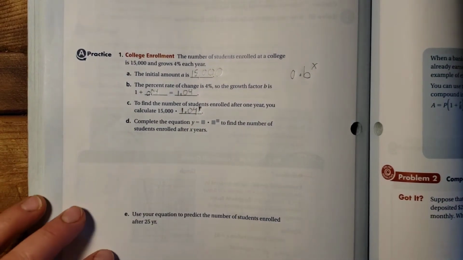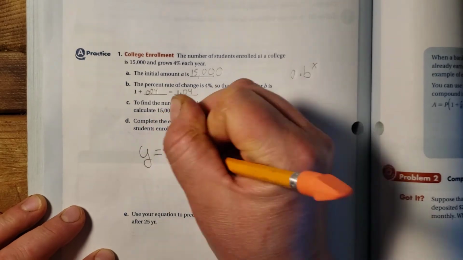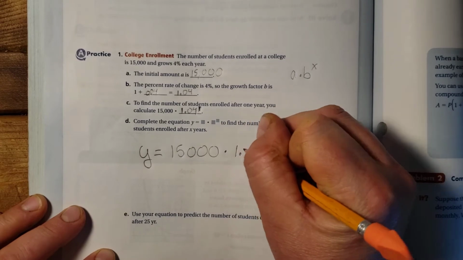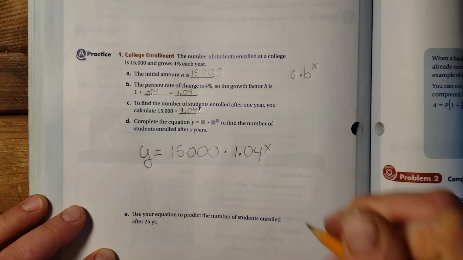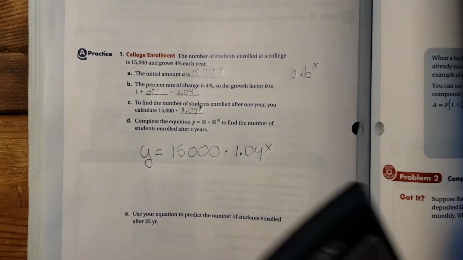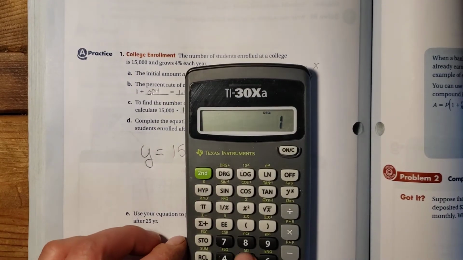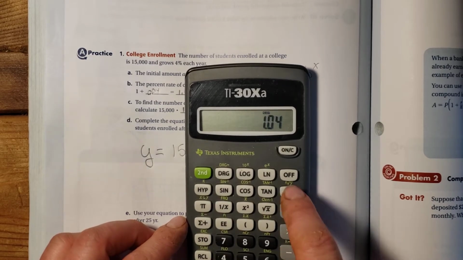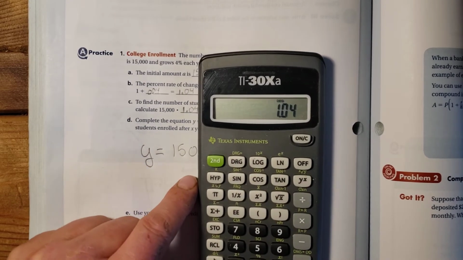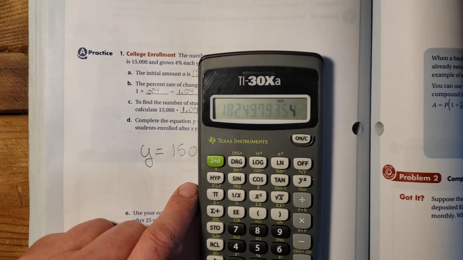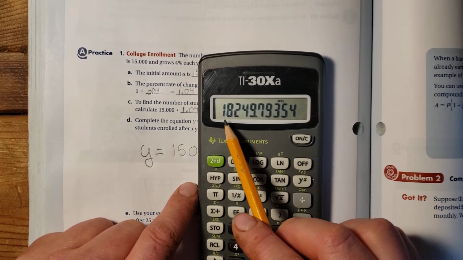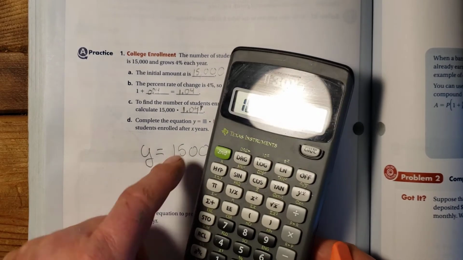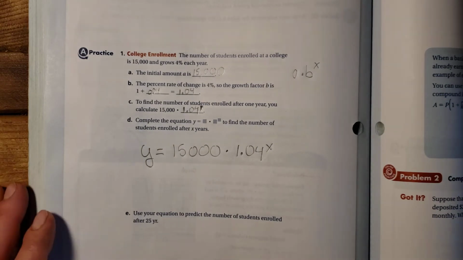So we're going to complete the equation. So the equation is going to be y equals 15,000 times 1.04 to the x. So what does that even look like? So if we did that on the calculator, it's going to be 15,000 times 1.04 to the power of x. Let's say we wanted to know what it's going to be after 5 years. So after 5 years, they're going to have 18,249 students. You can't have a decimal of students, even though the math will give it to us.